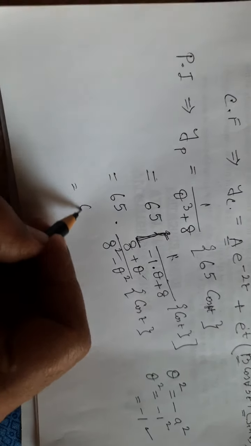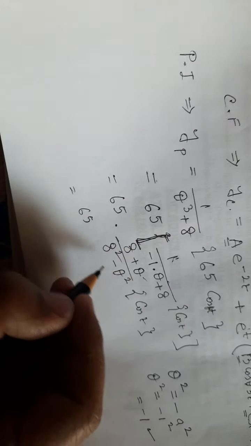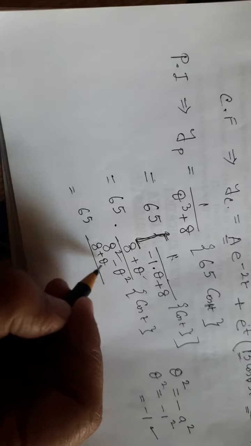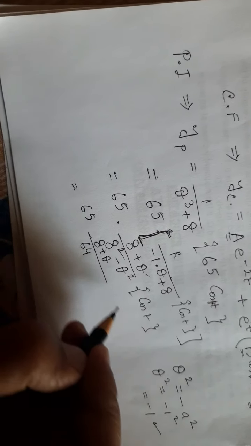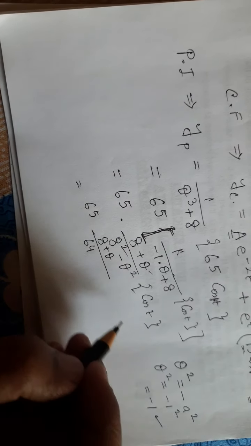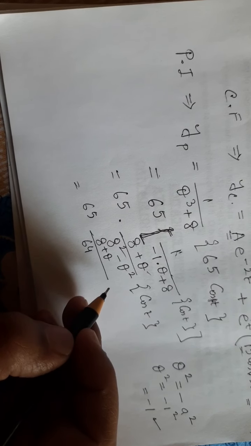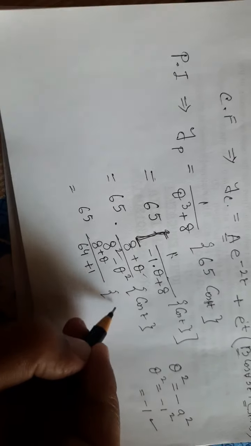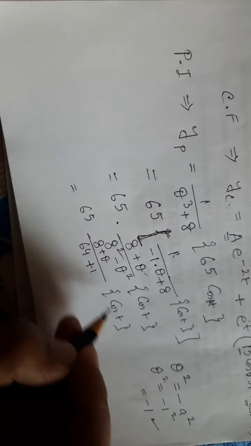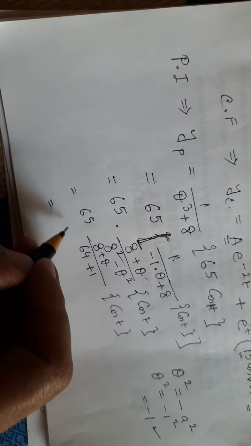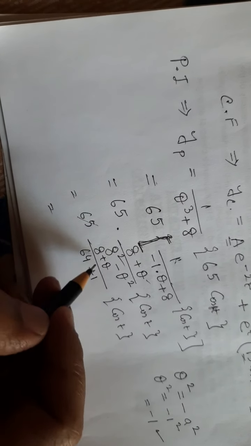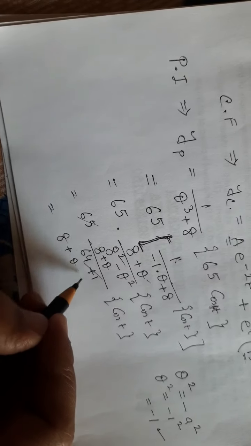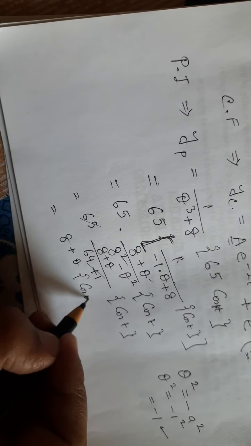Then we have 65, and here 8 plus theta, here 64 plus 1, on the function cos t. Here the 65 can be cancelled, so 8 plus theta on cos t.